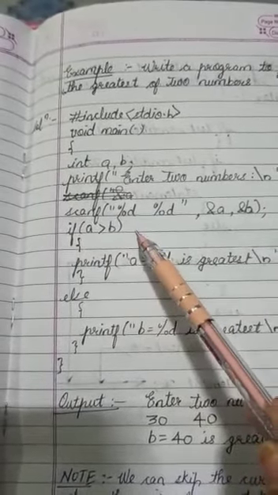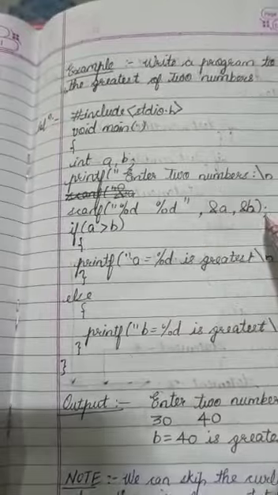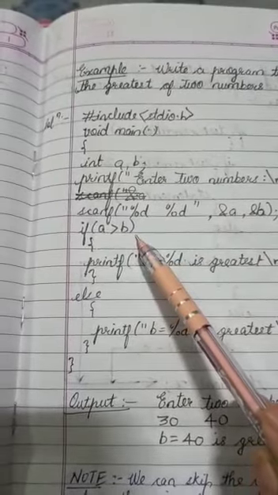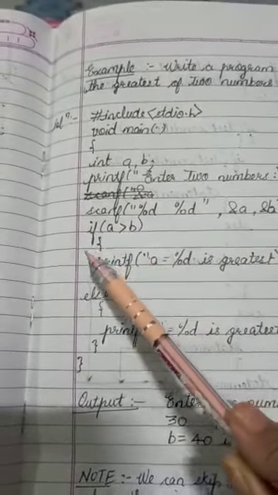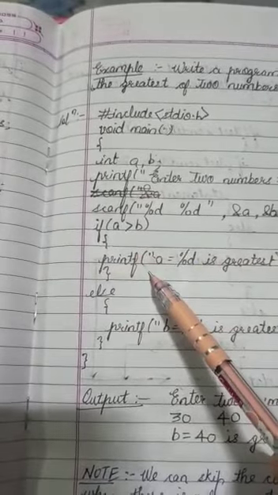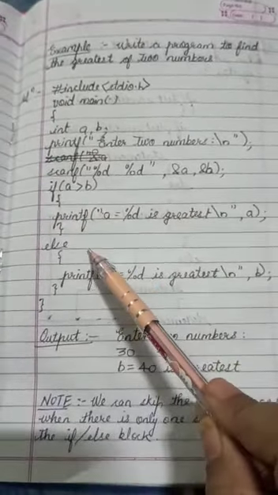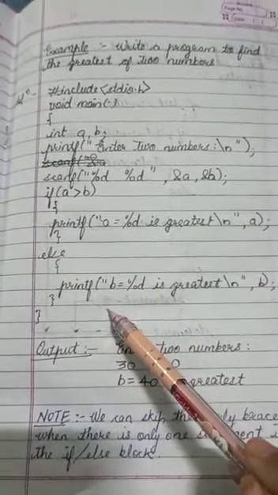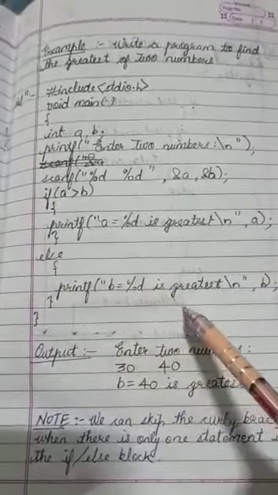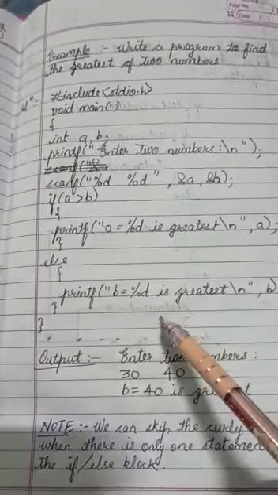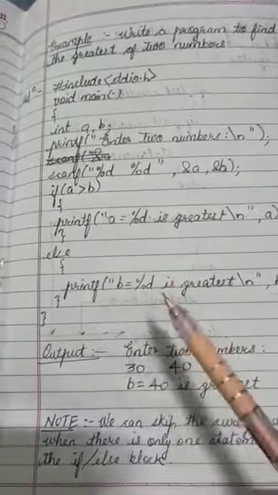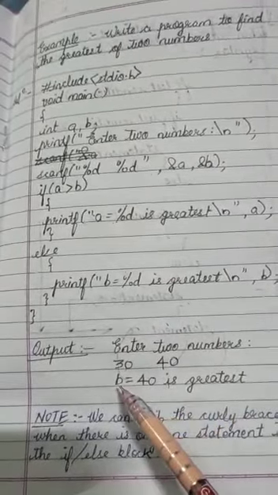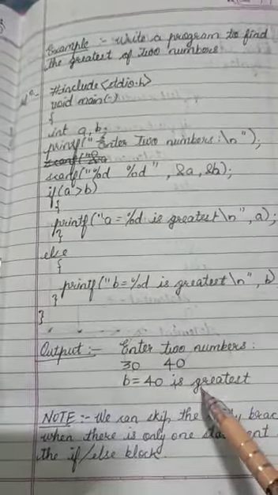Suppose the value of A is 10 and B is 20. Then 10 is greater than 20, this condition is false. So the if block will be completely ignored and the control will jump to the else block, as the condition is false, and your output will be b equals 20 is greatest. Here in the output we have written a as 30 and b as 40. So b equals 40 is the greatest.